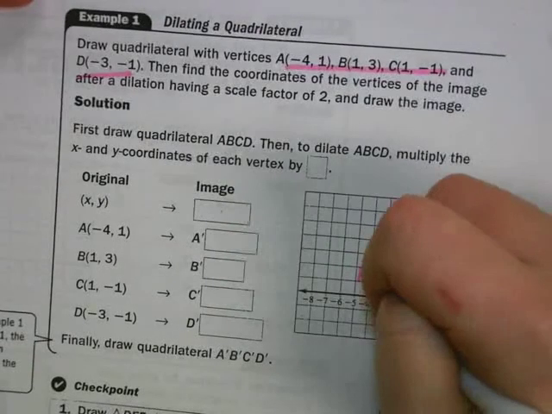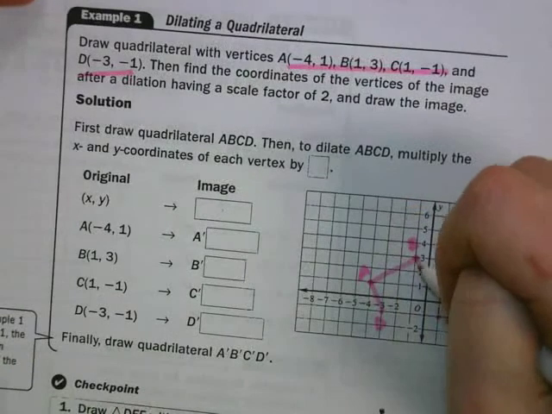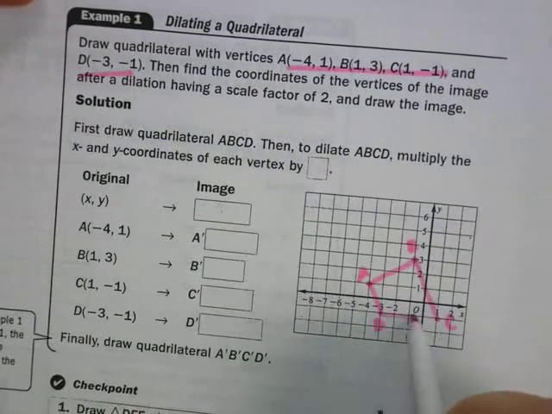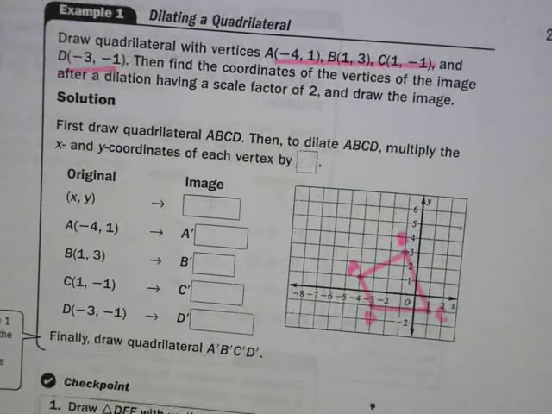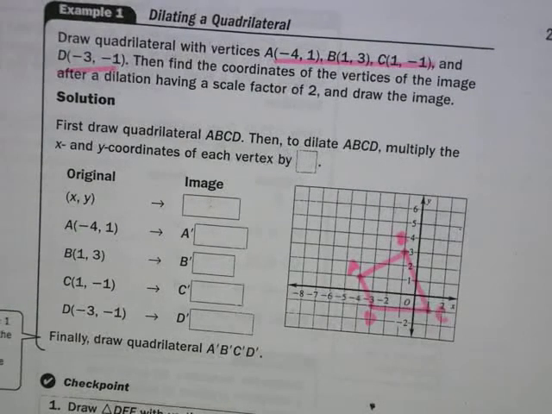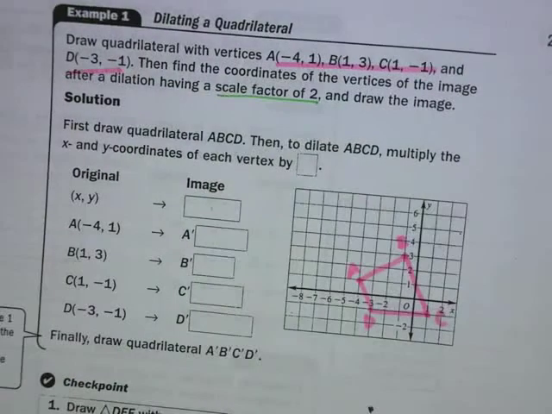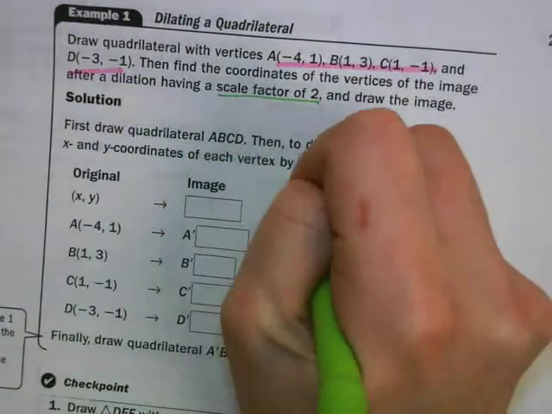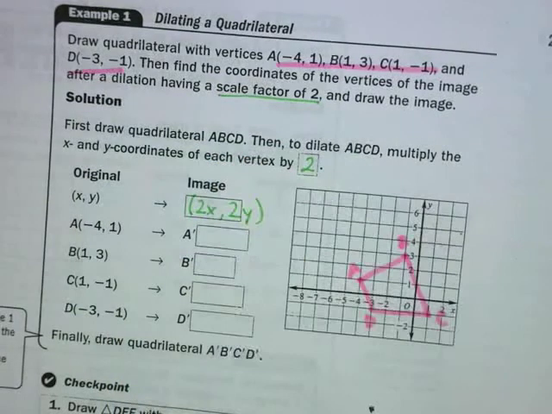And use a ruler if you can't draw a straight line so that it looks somewhat pretty good. All right, so there's my quadrilateral. Now I have a new guy, and he has been basically doubled in size almost here, right? Each of the coordinates have been doubled because the scale factor is 2. So what we have done now is we've multiplied each x and y by 2.